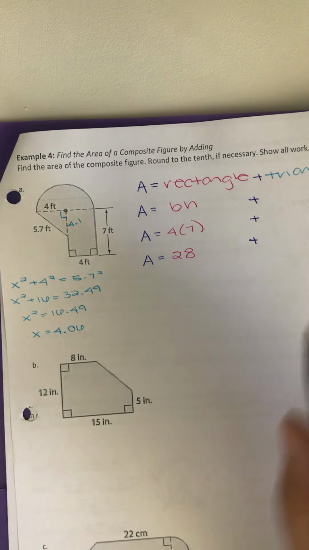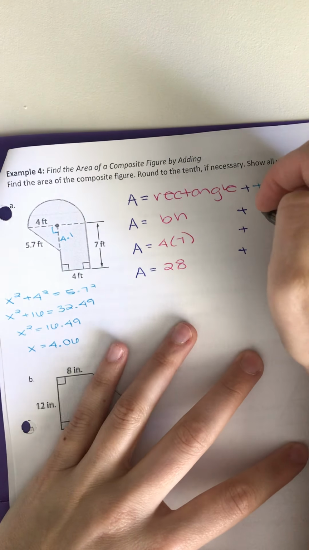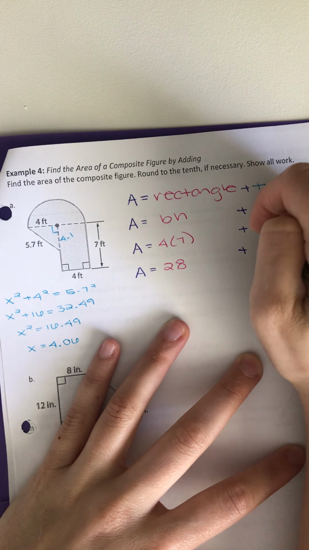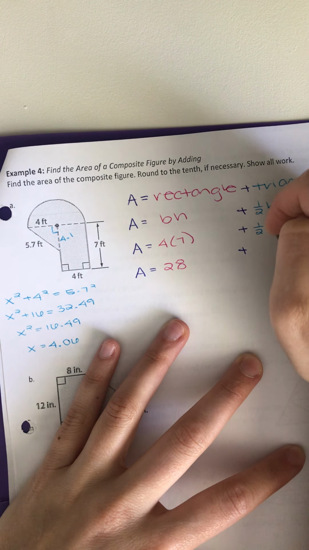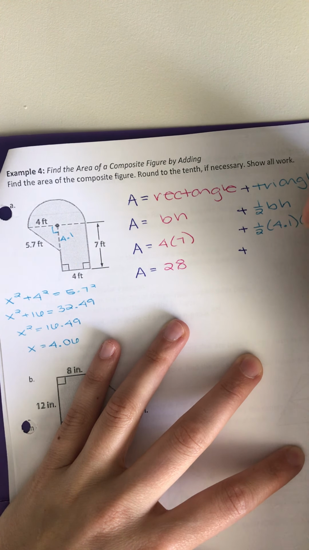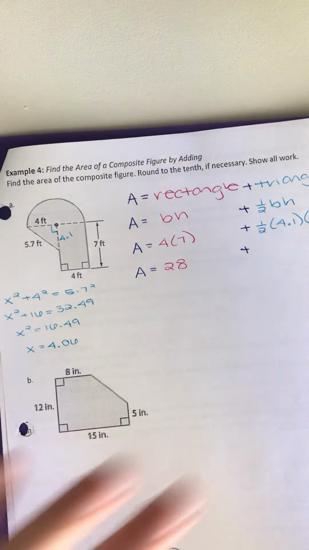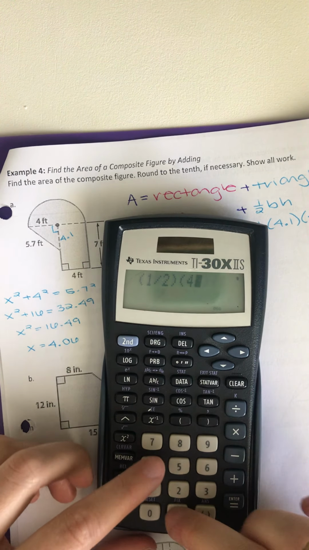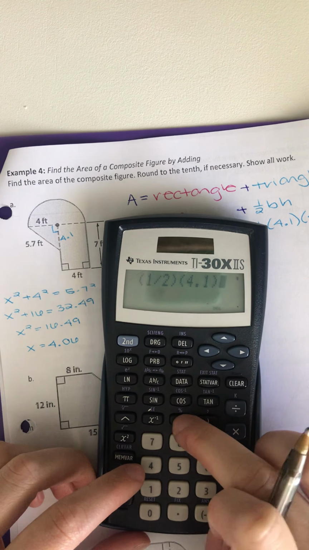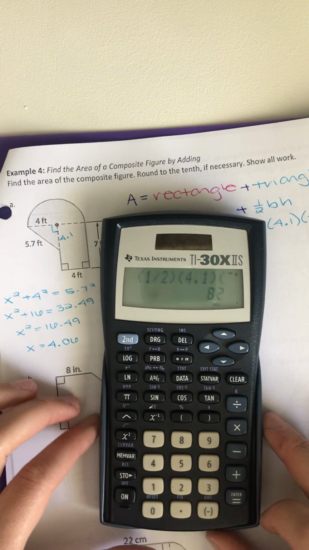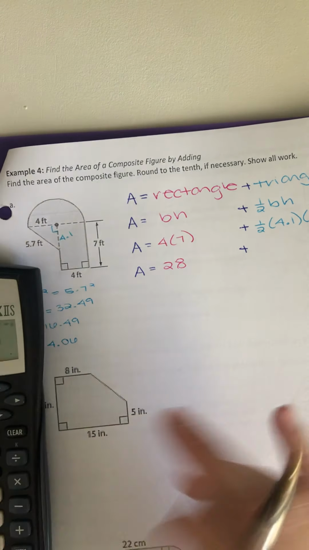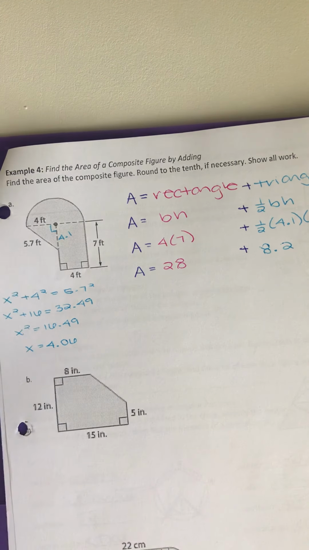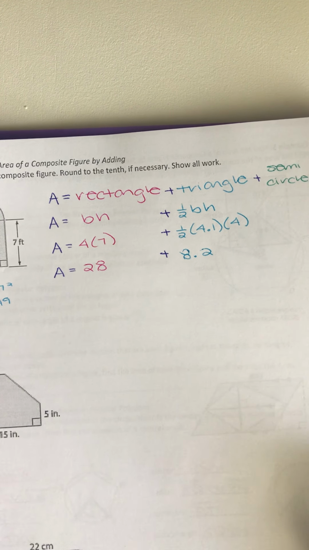Right? So my triangle formula is 1/2 base times height. My base is 4.1. My height is 4. 1/2 times 4.1 times 4, I get 8.2. So I have 8.2.